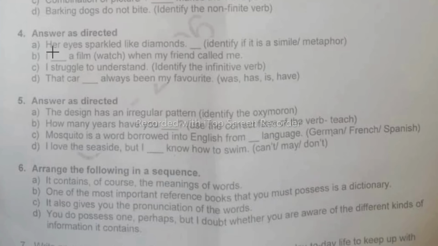So here the fourth bit is answer as directed again. Her eyes sparkle like diamonds. So here we have "like". Identify whether it's a simile or metaphor. It's a figure of speech. In both situations we compare something with something else. But if you find "like" or "as", so if you are comparing something by using "like" or "as", that would be a simile. And if you are directly comparing something, that would be a metaphor. Here we have "like", that means it's a simile.